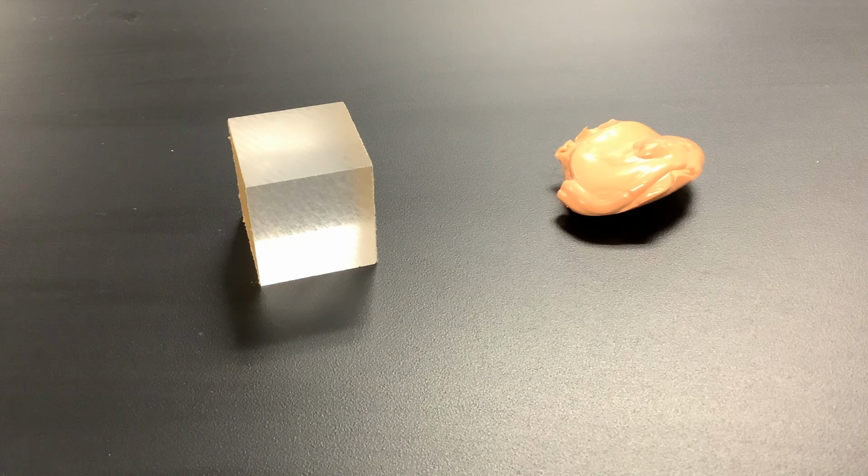Right now I don't have a container that they're in, but they're sitting on my table. If this was a liquid, they would take the shape of the tabletop, and they're not. They're hanging on to their own shape.